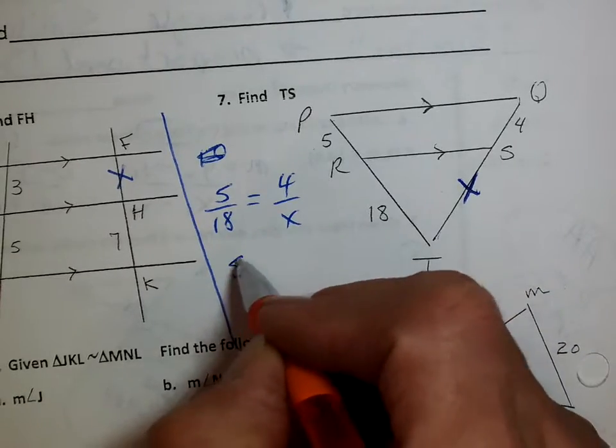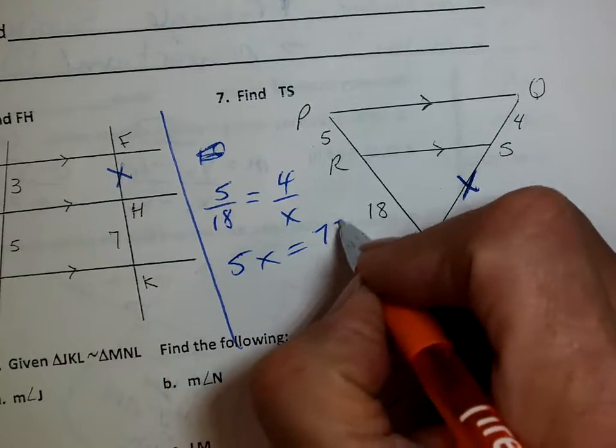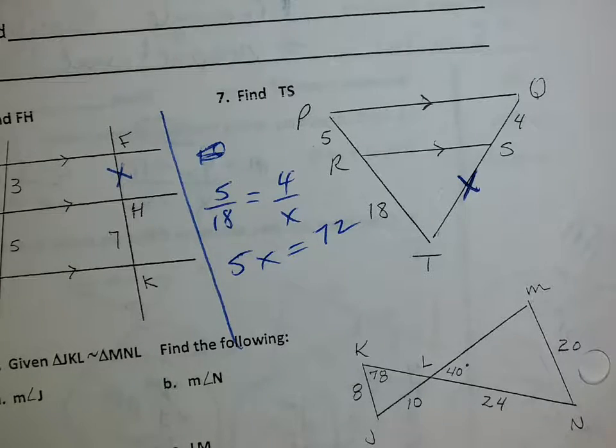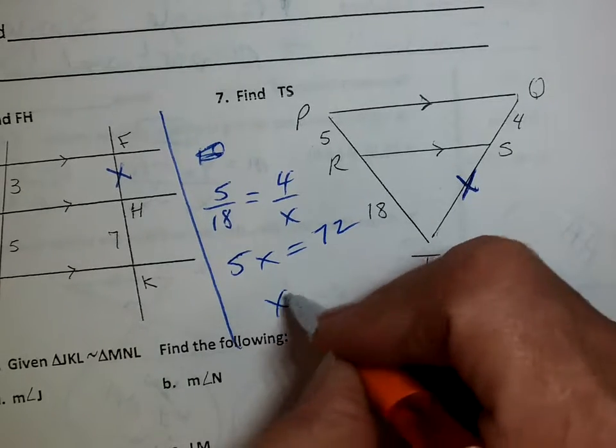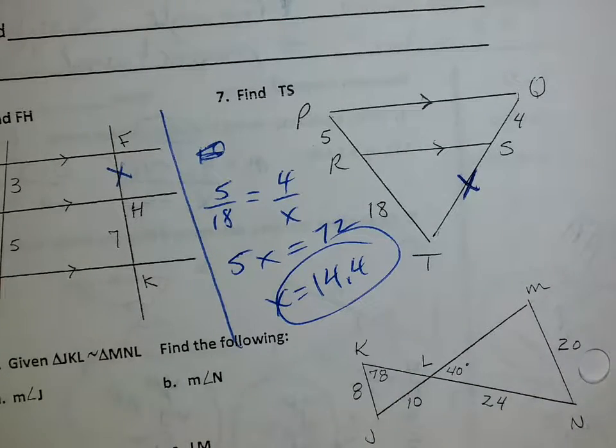Looks like 18. 5x equals, I don't know, what's 18 times 4? 18 times 4 is 72. Divide by 5. I got 14.4. I told you it was 18. No, it's 14.4.